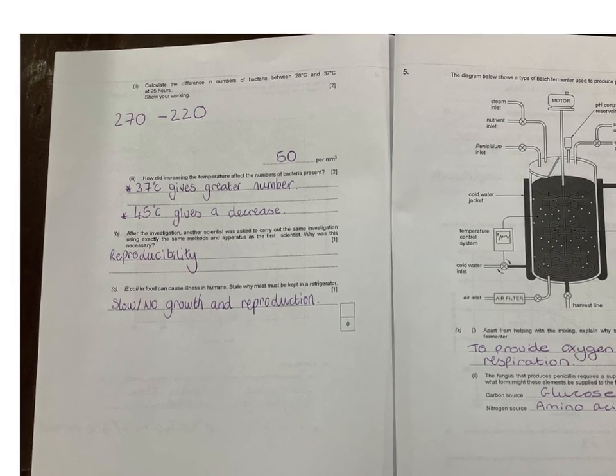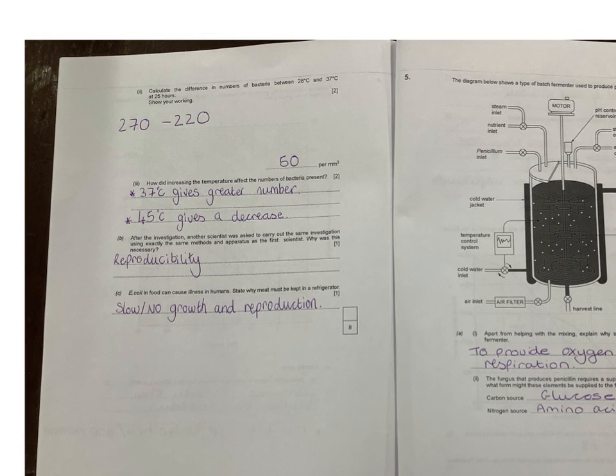Then it says, calculate the difference between 28 degrees and 37. Show your workings. I found the results for them and took them away and got 50. How did increasing the temperature affect the number of bacteria present? 37 gives a greater number, 45 gives a decrease. So 37 is the optimum temperature for this bacteria. At 45, some of the bacteria would start dying.